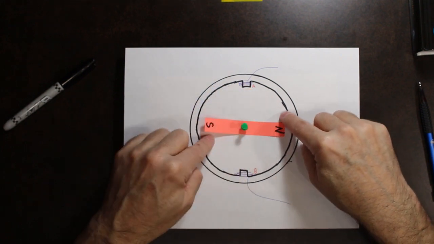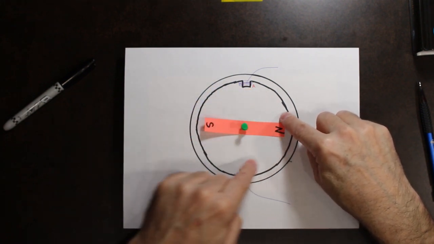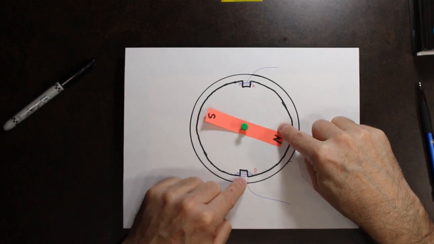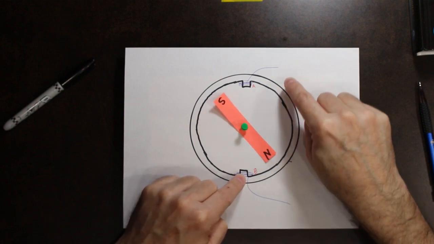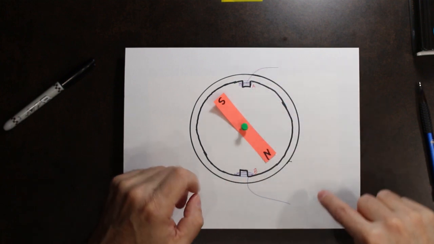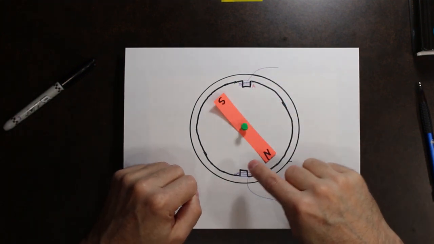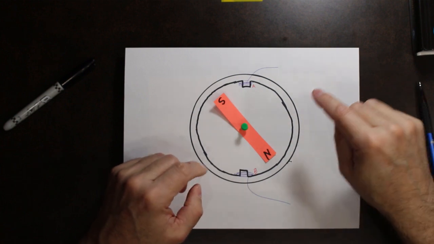Once we get down to this point, that end of the magnet is going to start attracting electrons from the other side. So now instead of electrons coming this way, electrons are coming this way. They are going in the opposite direction.